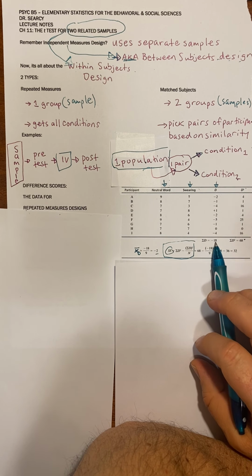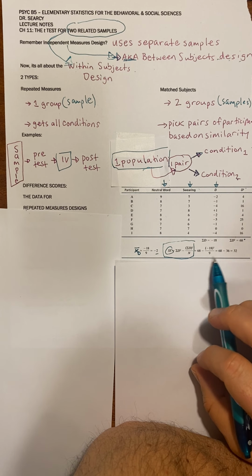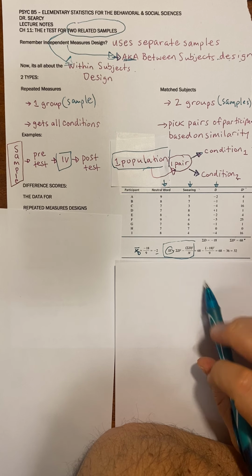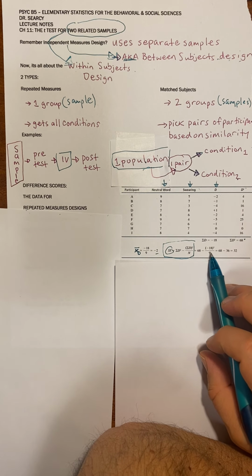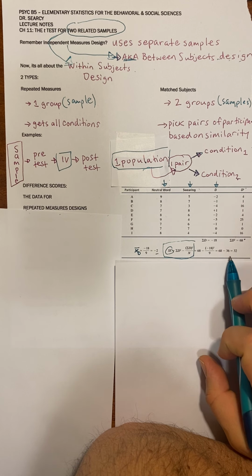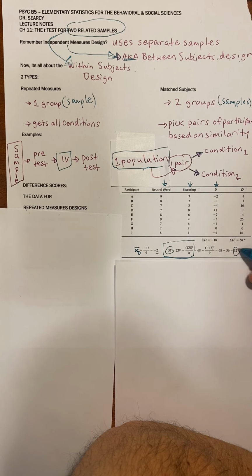That's negative 18 squared. Then that is divided by this 9. That gives you this 36 here, right? So we end up with this sum of squares of 32.